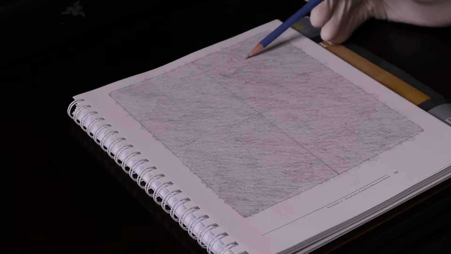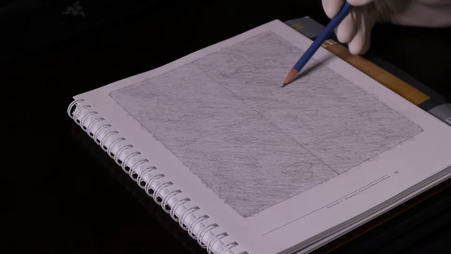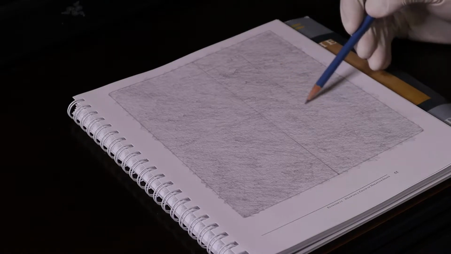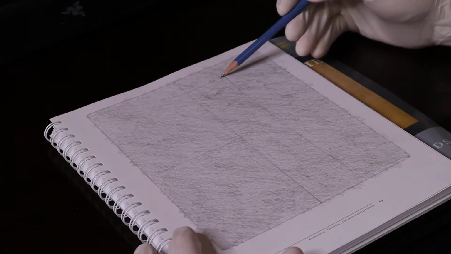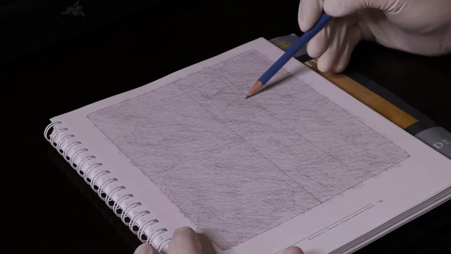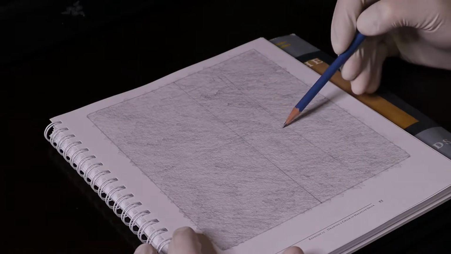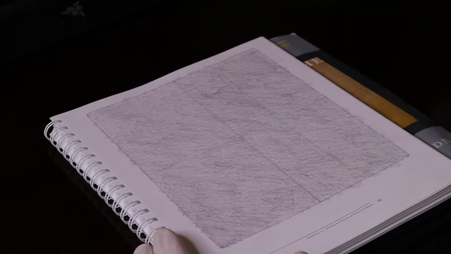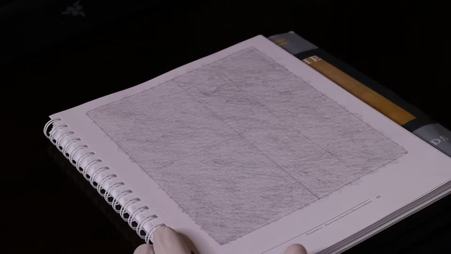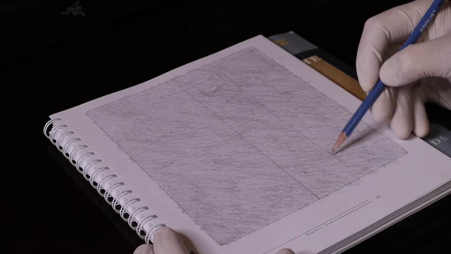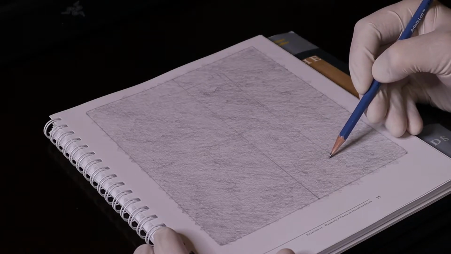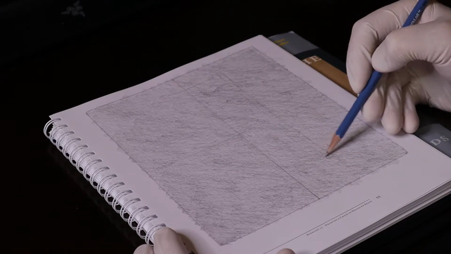So here's the back of the chair, and this is not supposed to be extremely accurate. We're just basically getting shapes on here. It may not be to scale, and it doesn't have to be to scale. We're just getting stuff on the picture here.